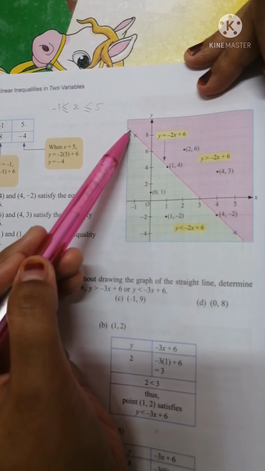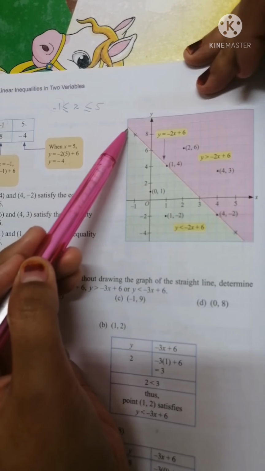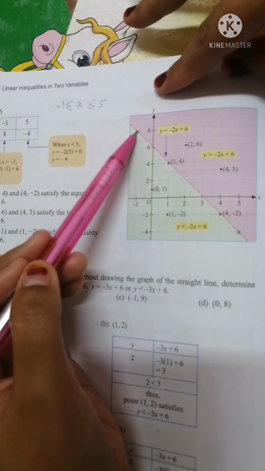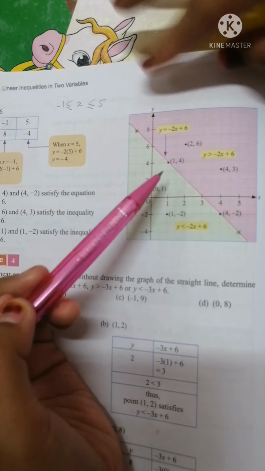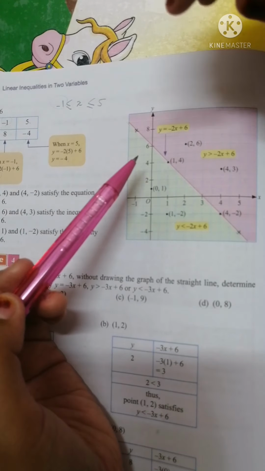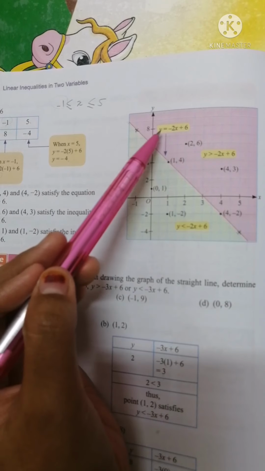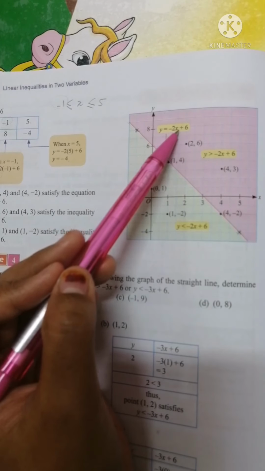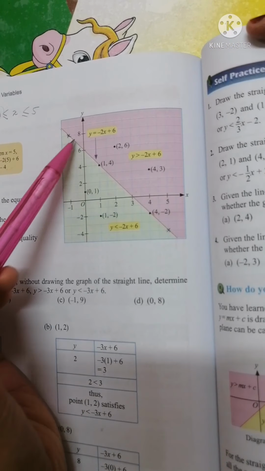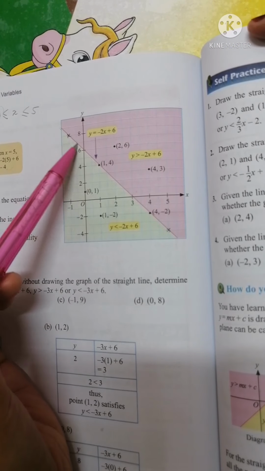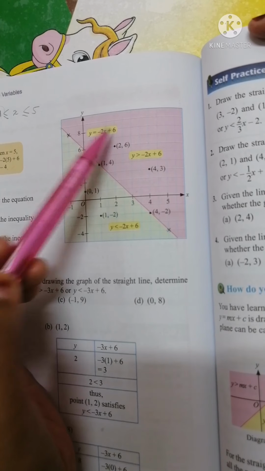Take out your ruler and draw the straight line from this point to this point. Now you have drawn the straight line of y equal to -2x plus 6.